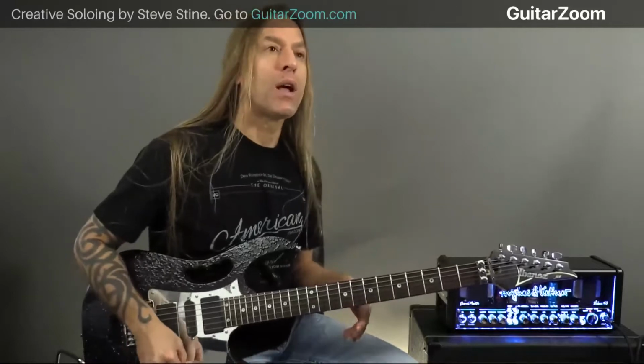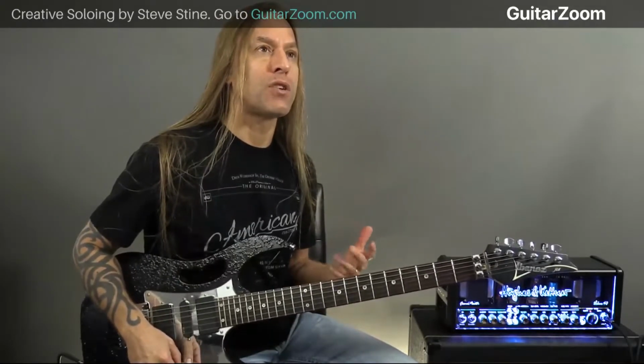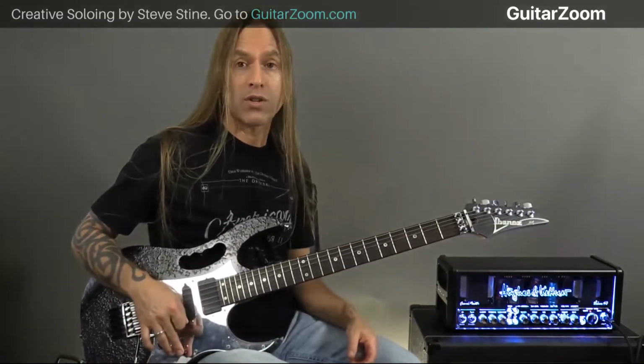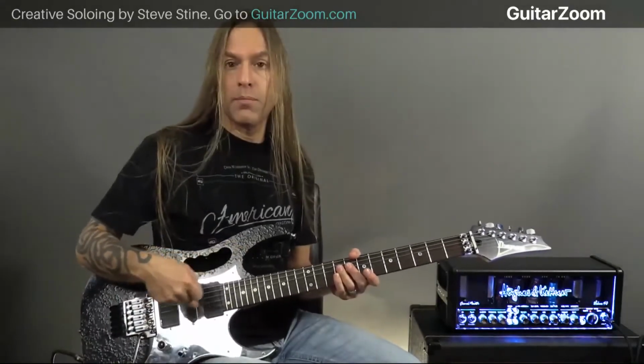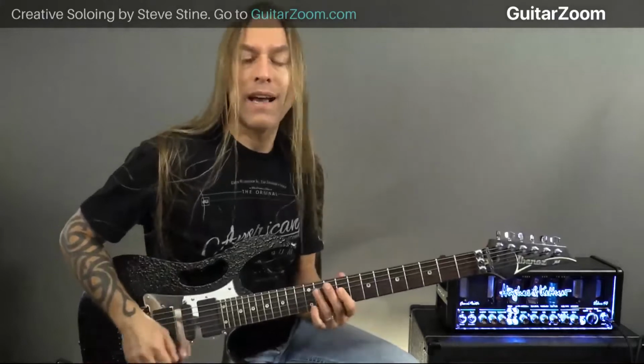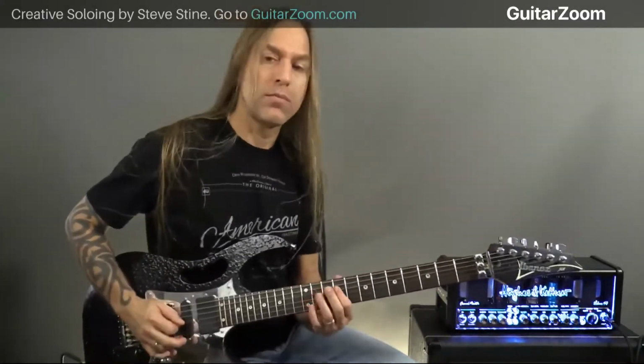But for now, I would start somewhere with, maybe I'll go into the fourth position with my toggle switch. So it's using these two pickups right here. And then I would roll down my volume.